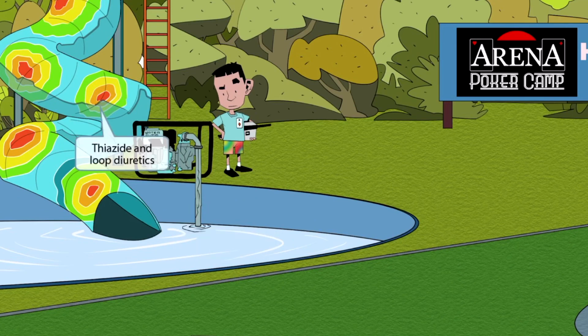It's really a shame that the water slide is broken. I mean, look at its super cool tie-dye colors. And look at all those loops. Water slide loops are our recurring symbol for loop diuretics. And combined with that tie-dye color, this super cool water slide should help you remember that thiazide and loop diuretics are used in the treatment of hypertension with heart failure.